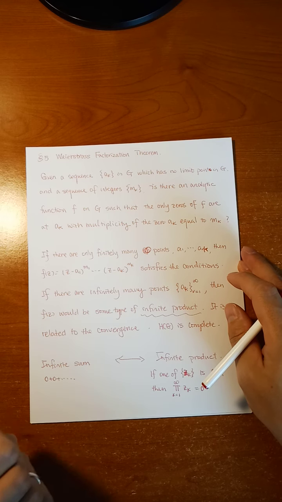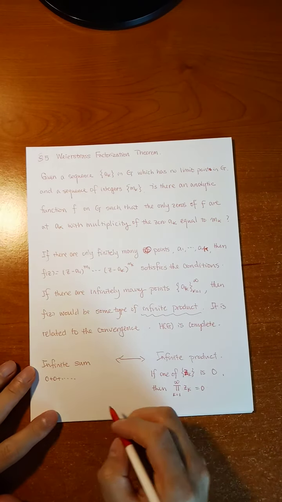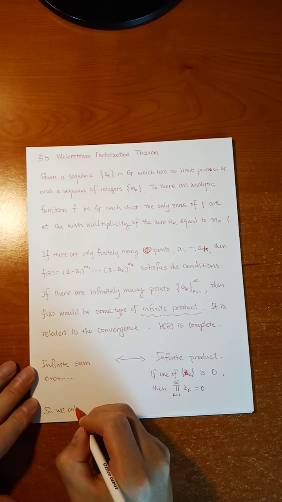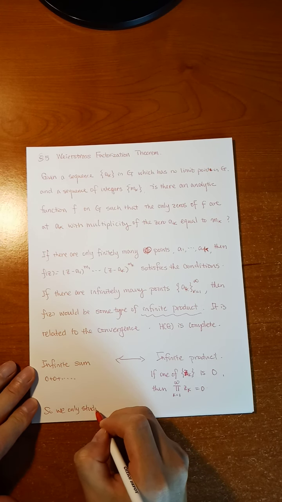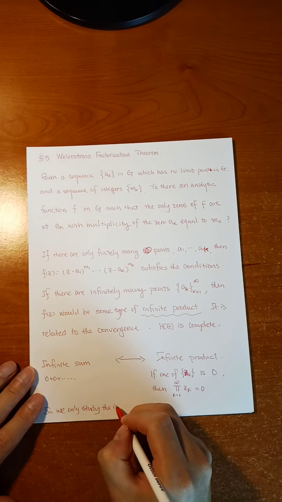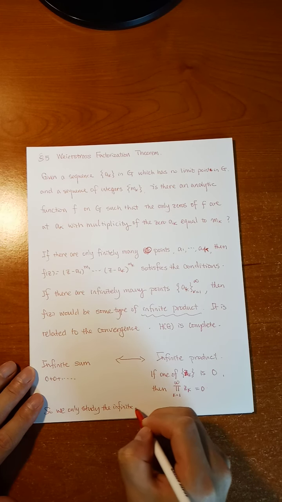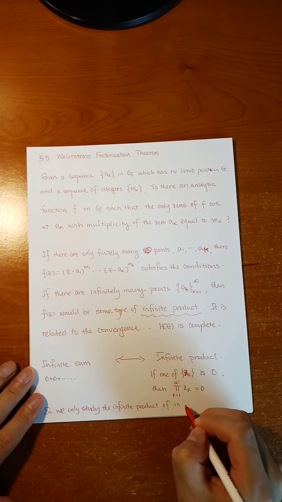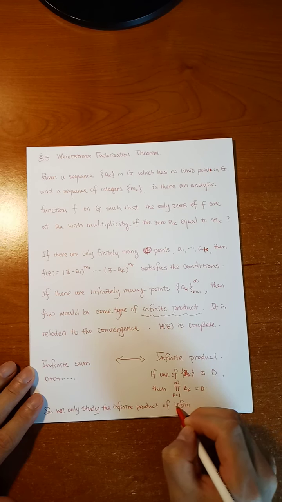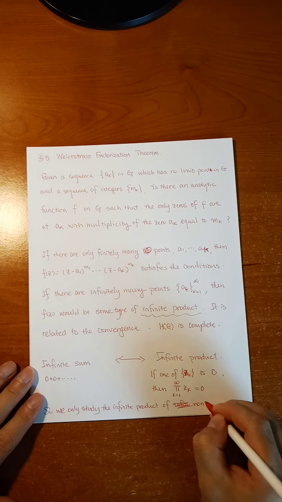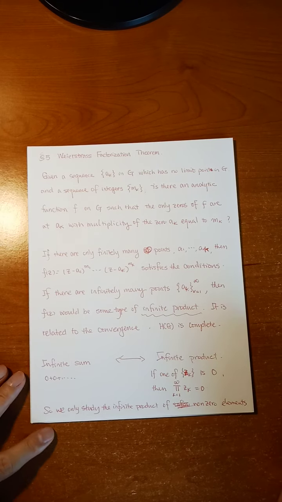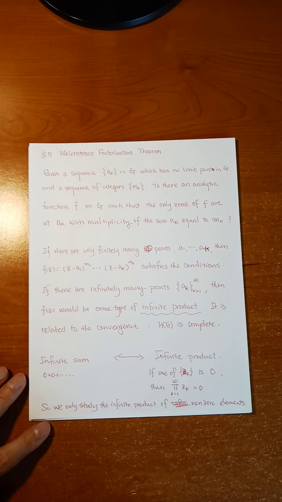So we only study the infinite product of infinitely many non-zero elements. Only non-zero elements.